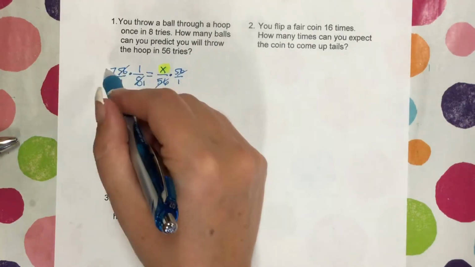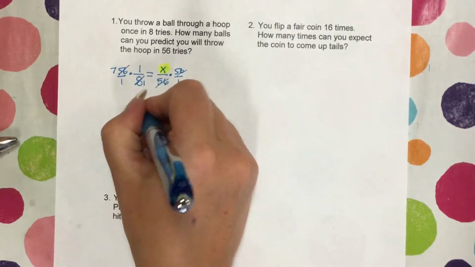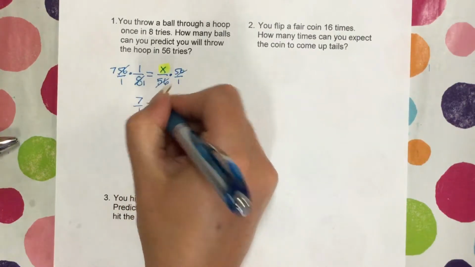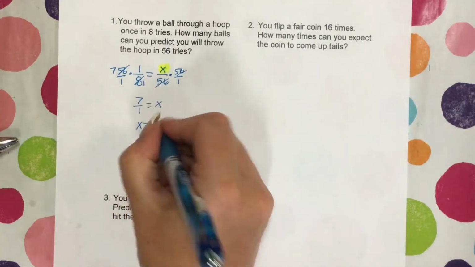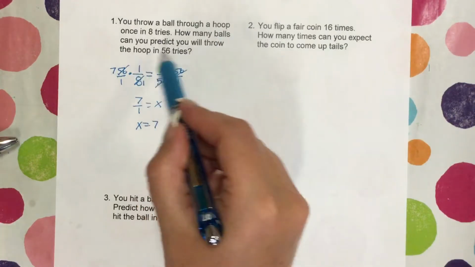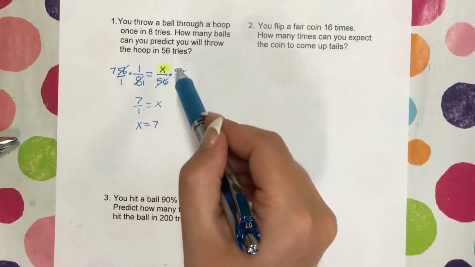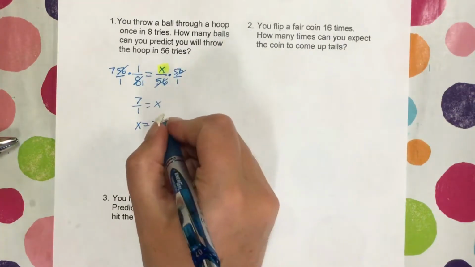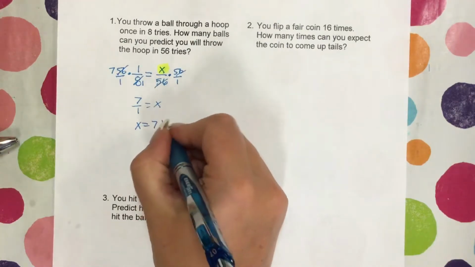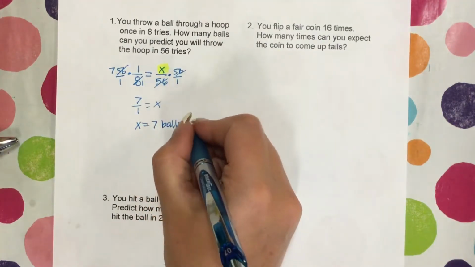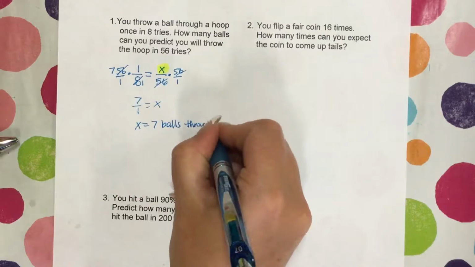And then we just multiply across. 7 times 1 is 7. 1 times 1 is 1. There we have it. We have x equals 7. So how many balls can you predict will be thrown through the hoop in 56 tries? We would say 7 balls through the hoop.